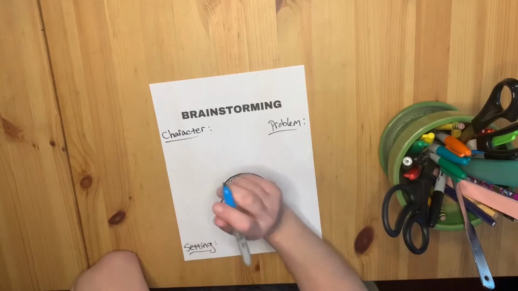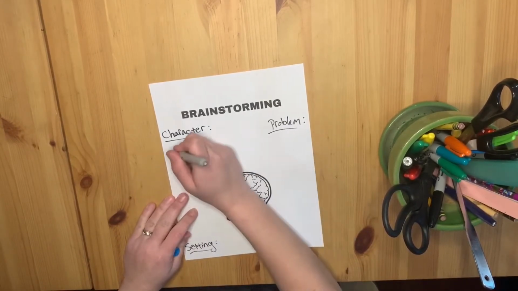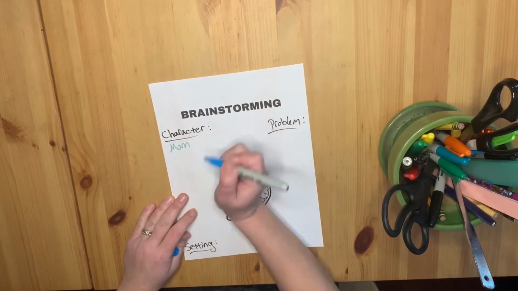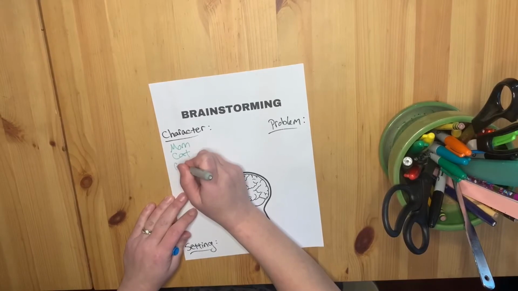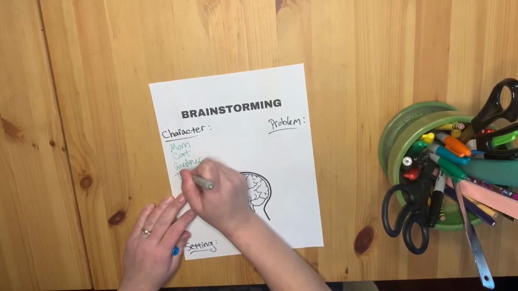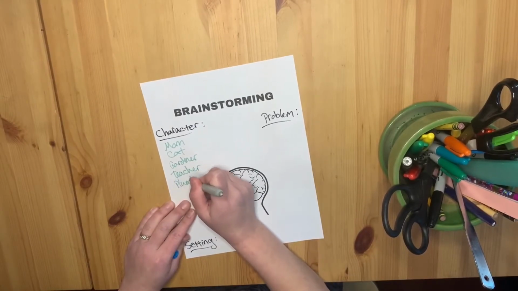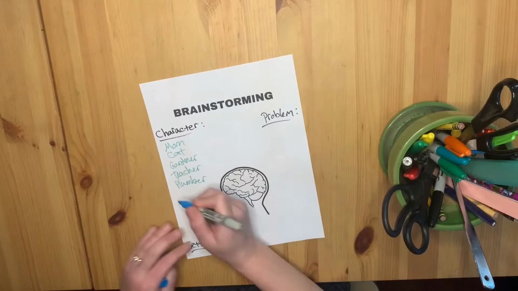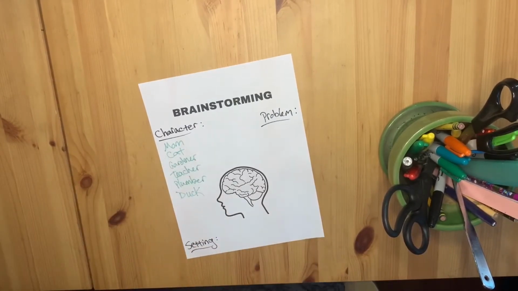So what's the first thing that comes to your head when you think about a character? Okay, a mom, a cat, oh, a gardener, good one, teacher, sure, plumber, okay, oh, a duck, that's a fun character. So we've got 6 of them here.